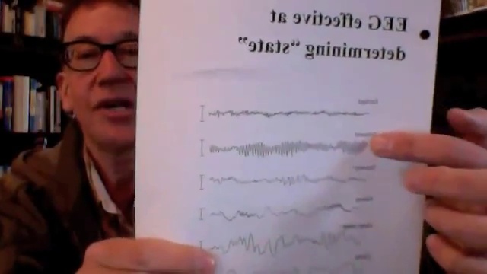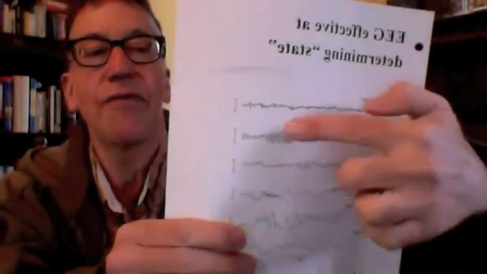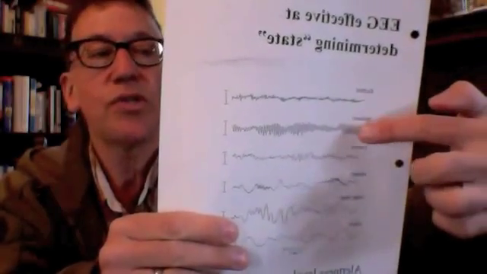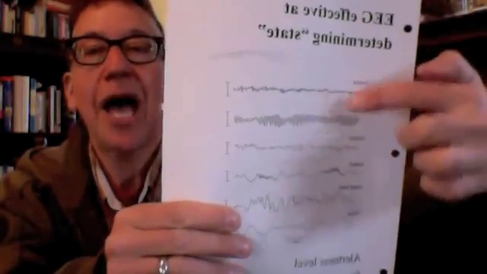If you close your eyes and just rest and relax, you might get this slightly slower alpha rhythm, which involves much higher amplitude waveforms. Much higher amplitude means a lot more neurons are firing at the same time, and that really reflects less information value.